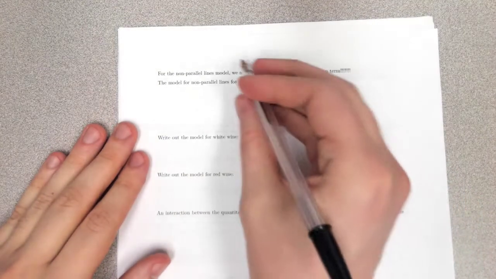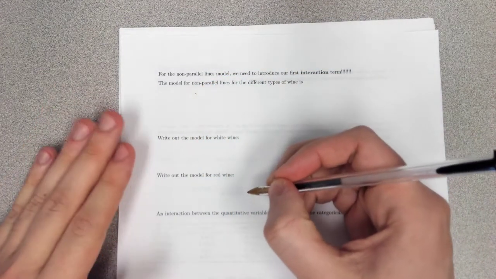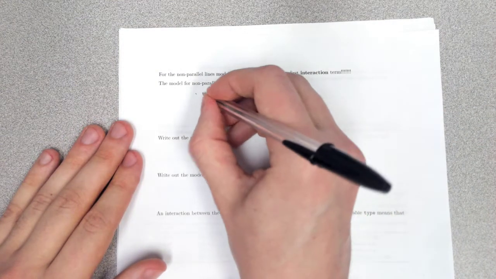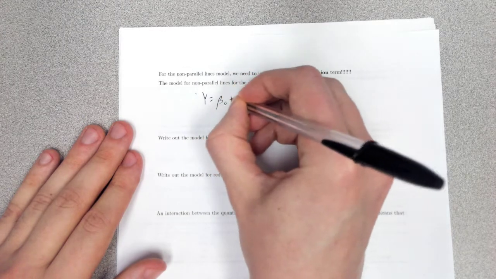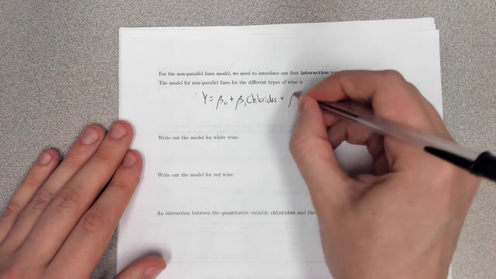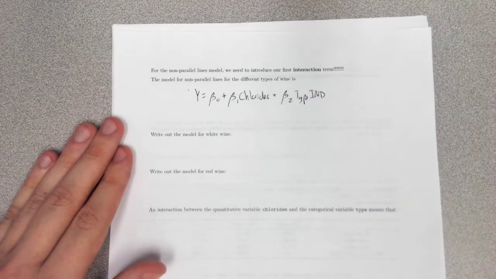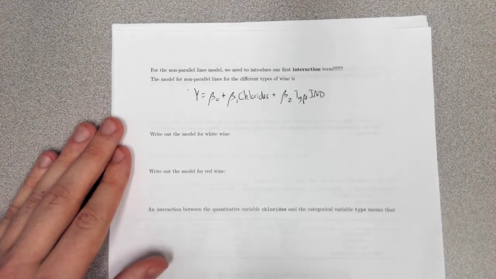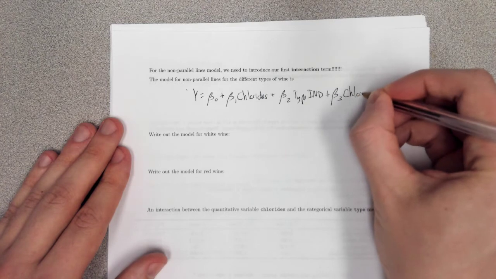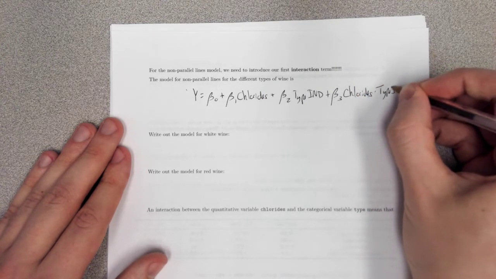And so what we're going to do is actually write out the model first and then see why that particular model allows for different intercepts and slopes. And so our non-parallel lines model is going to start out by looking just like the parallel lines model, except now we're going to add this interaction term between chlorides and wine type.